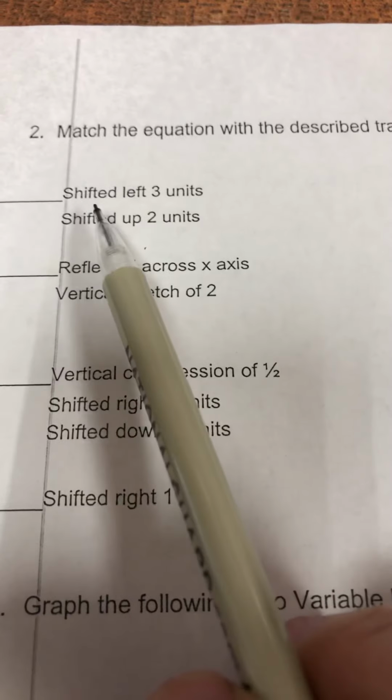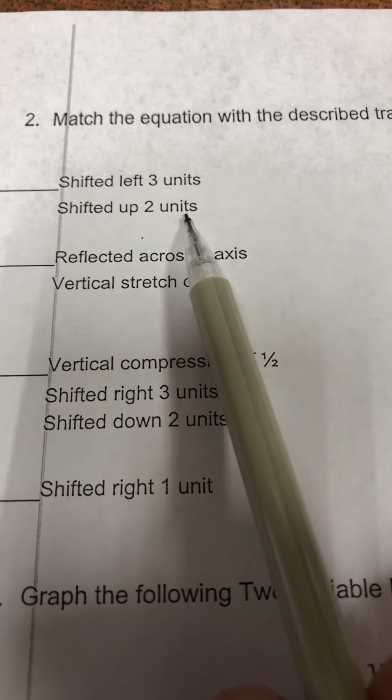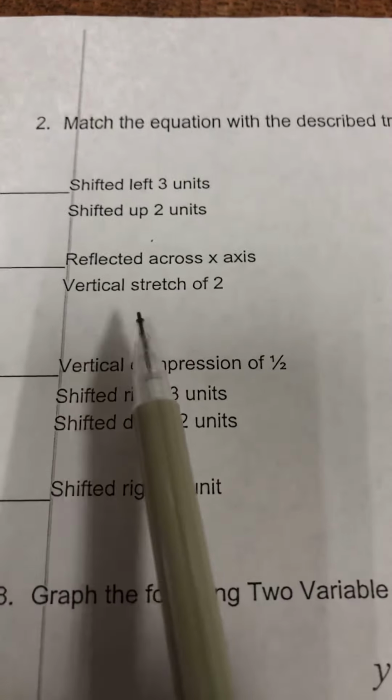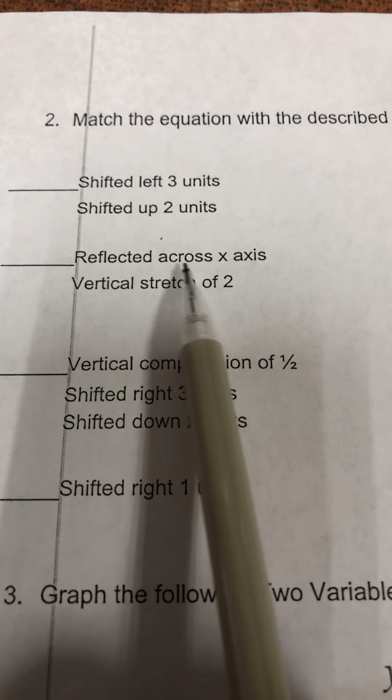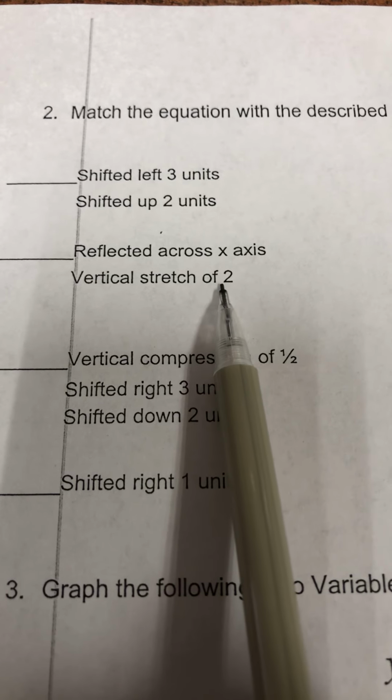So, look for the one that's shifted left 3 units and then shifted up 2 units. And that's going to be either A, B, C, or D. And then look for the one that's reflected across the x-axis and the vertical stretch of 2.